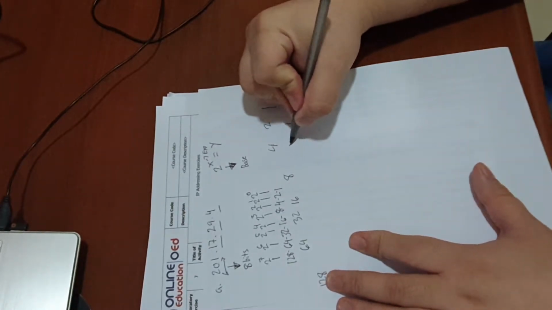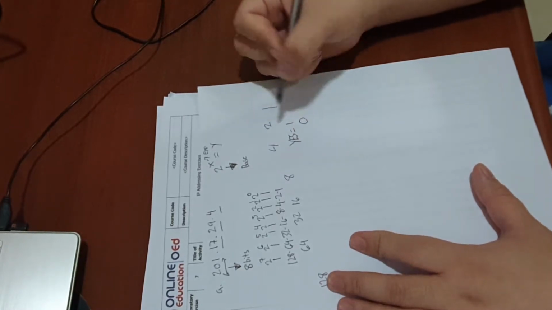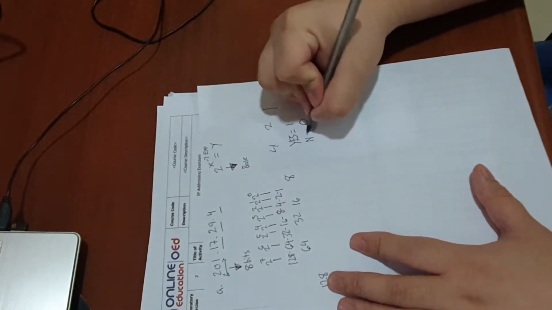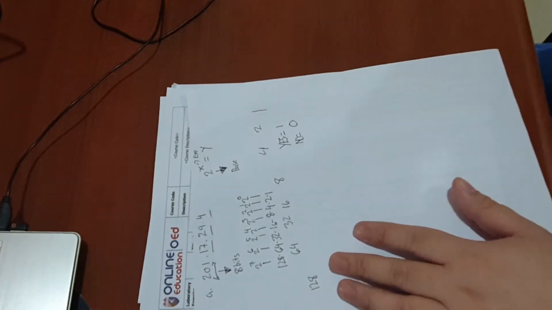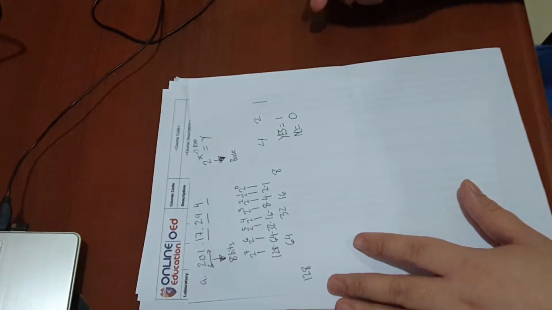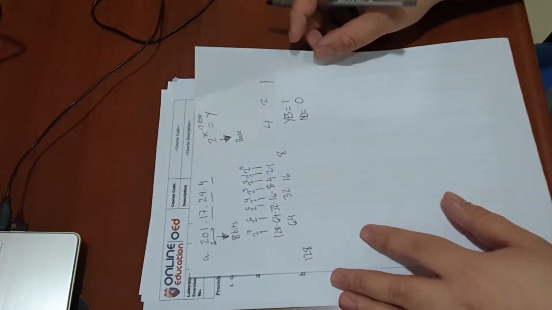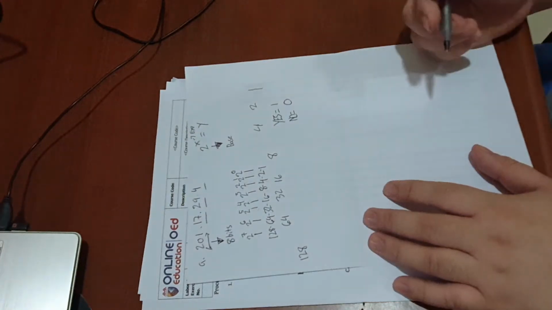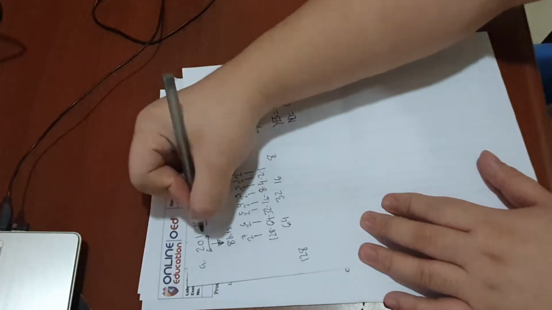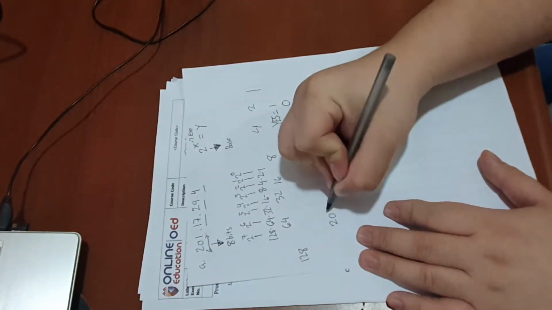When you say yes, that is equal to 1. If no, that is equal to 0. Okay, so let's try to solve this now. I'm gonna write down this first, 201.